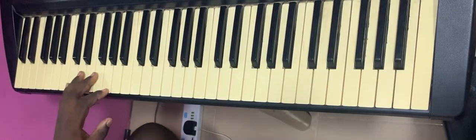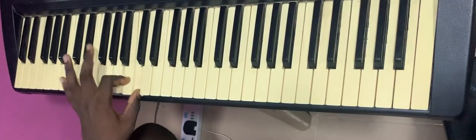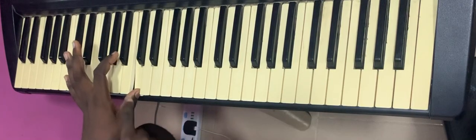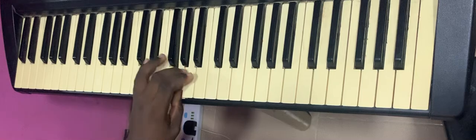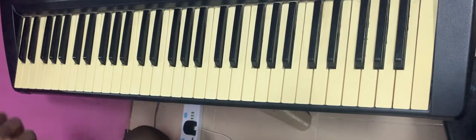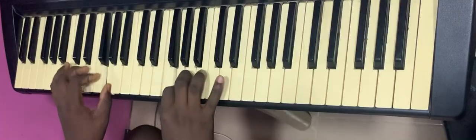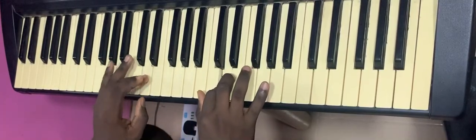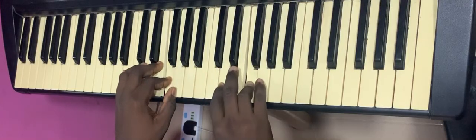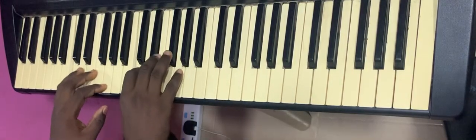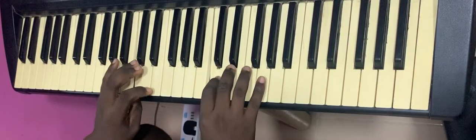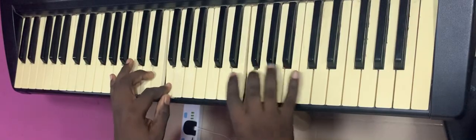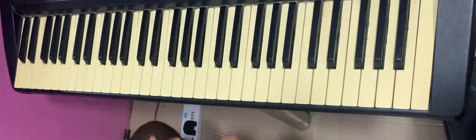But because this is starting, instead of the little finger, the 4 takes over. So playing both octaves becomes, sorry, I made a mistake myself, but let's do it again. So basically that is playing 2 octaves together.